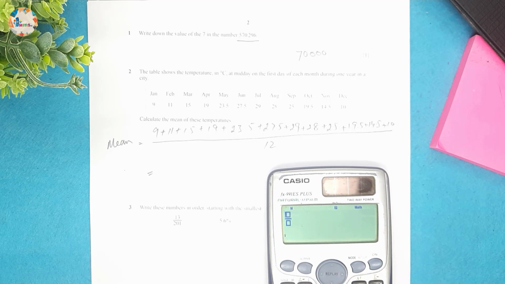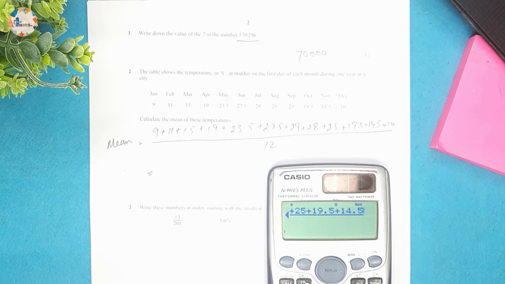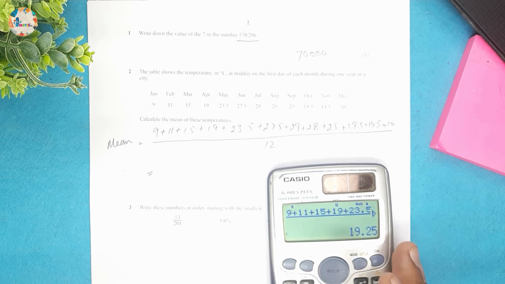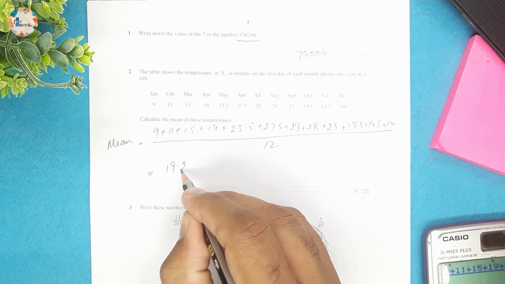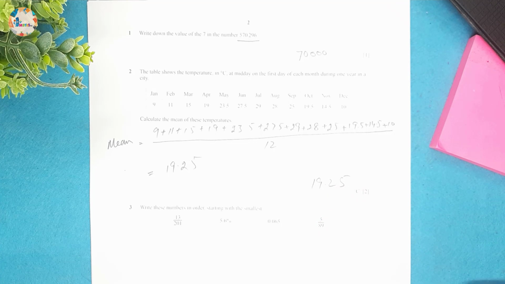So this will be 9 plus 11 plus 15 plus 19 plus 23.5 plus 27.5 plus 29 plus 28 plus 25 plus 19.5 plus 14.5 plus 10, divided by 12, and this will be equal to 19.25. So 19.25 will be the mean for this given data.